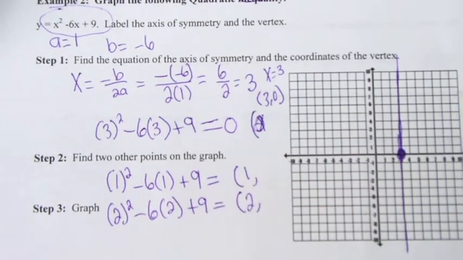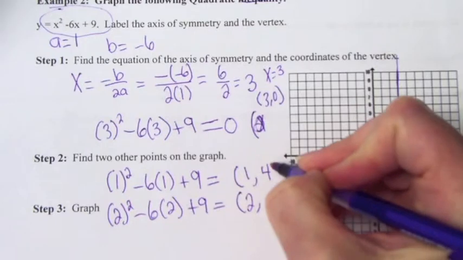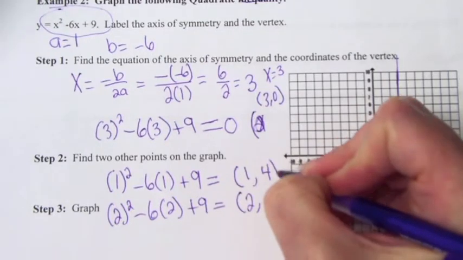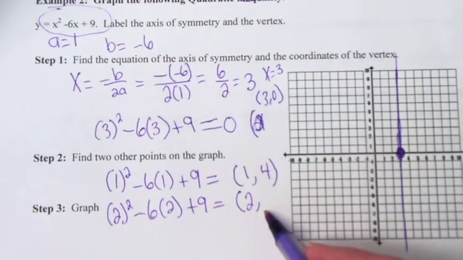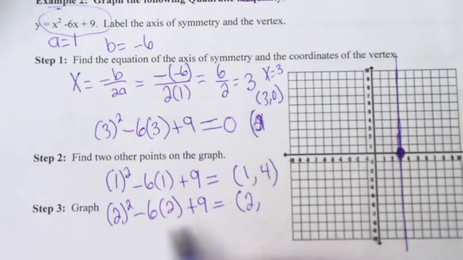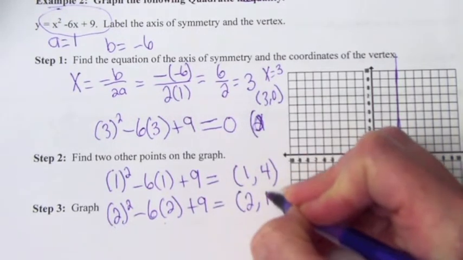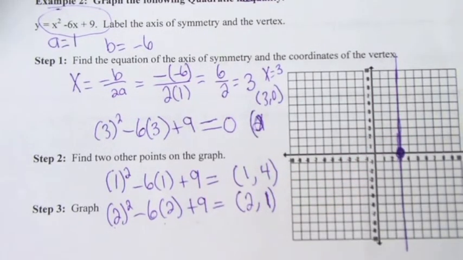So let's find out what those are going to be. Is the top one 4? Try again. 1 minus 6 is -5. -5 plus 9 is 4. This one's going to be what? 4 minus 12, -8. Yeah, it's 1. So 1, 4, and 2, 1.